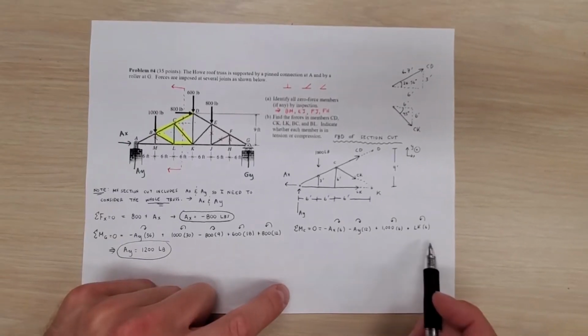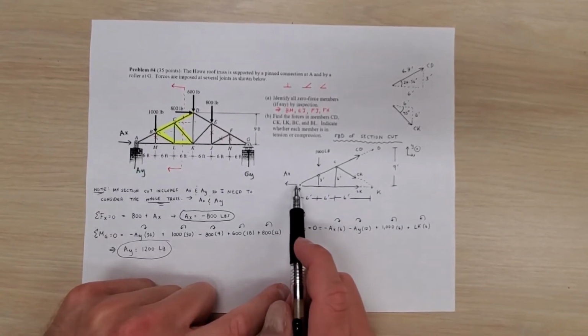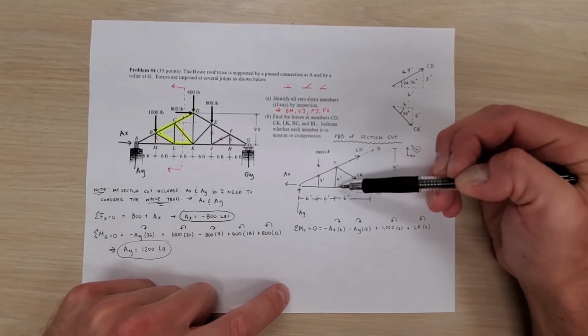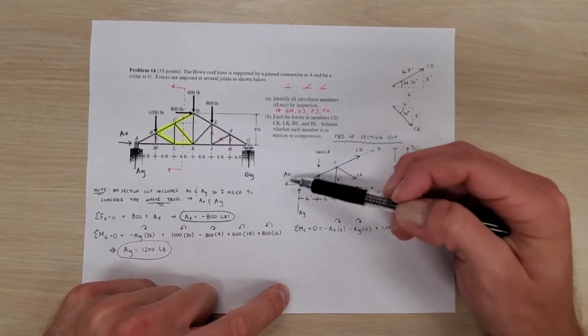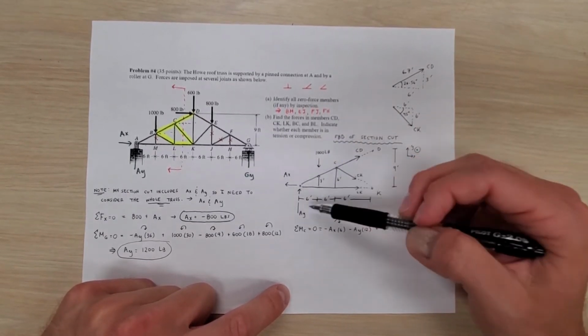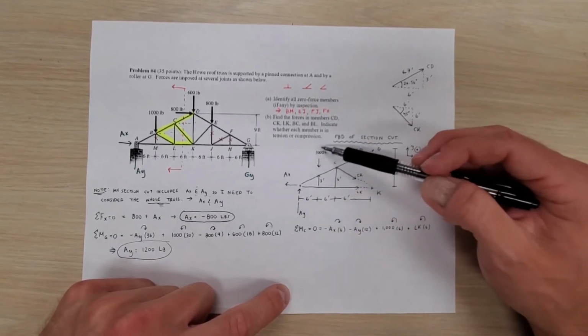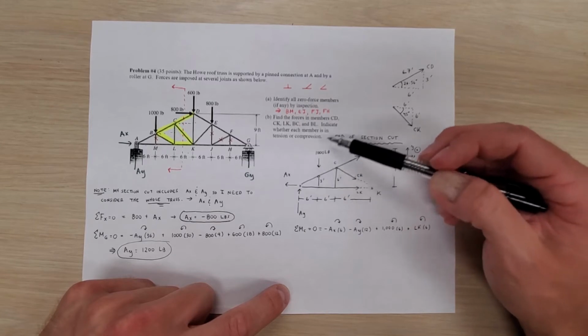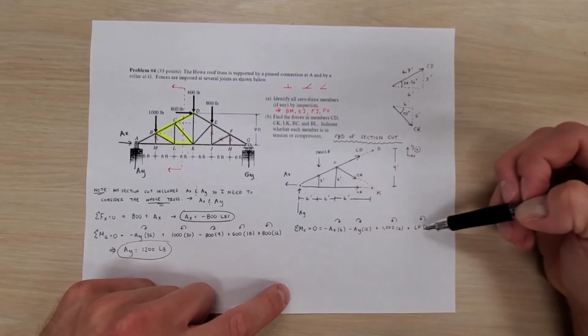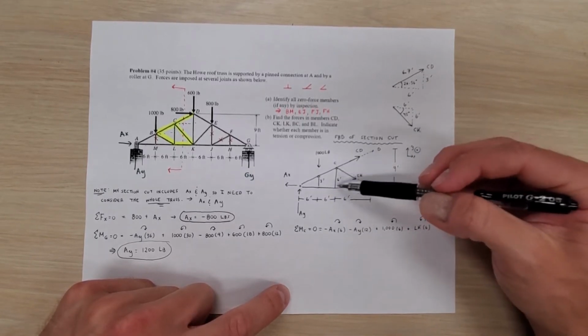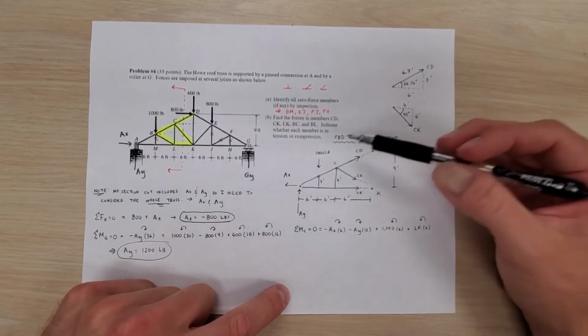So I've now set up the sum of the moments about point C. You can see that I've got AX multiplied by this distance of 6 using line of action, so that's clockwise. I've got minus AY times this distance here of 12, that's also going to be clockwise. Then I've got 1,000 pounds at a distance of 6 feet away, that's going to be counterclockwise. And I've got LK multiplied by 6 feet as well, which is also going to be counterclockwise.